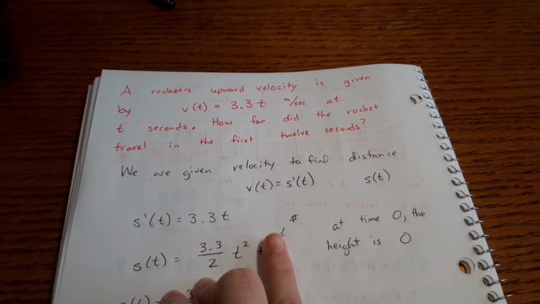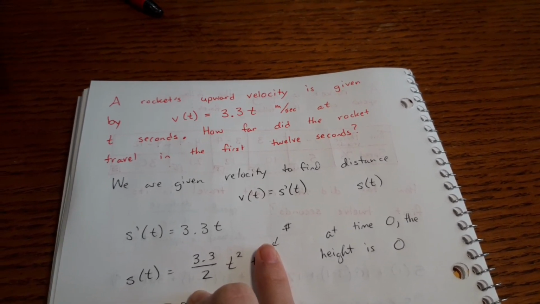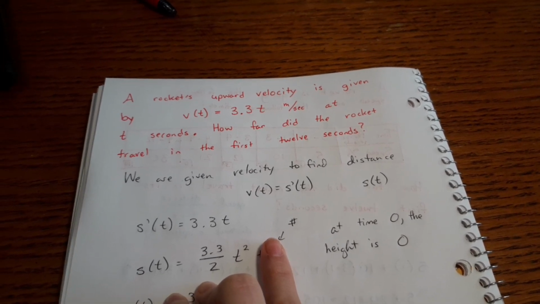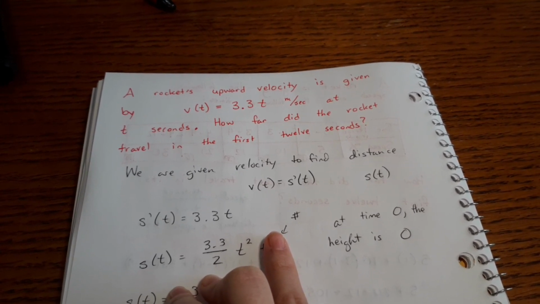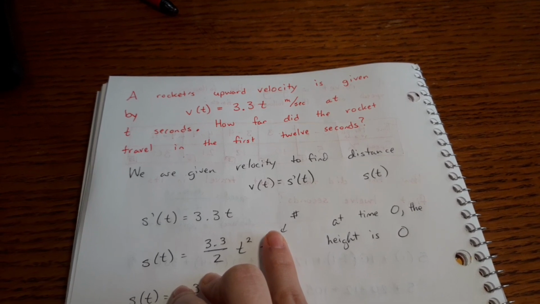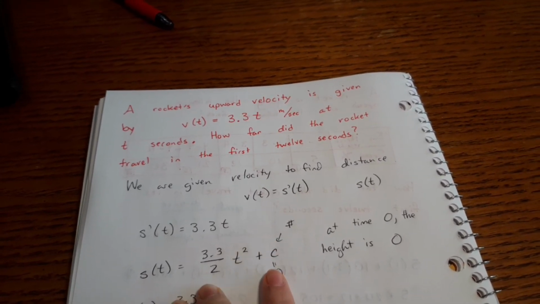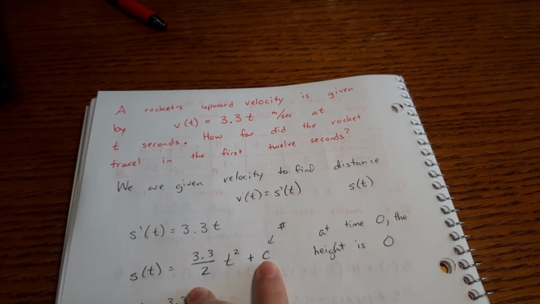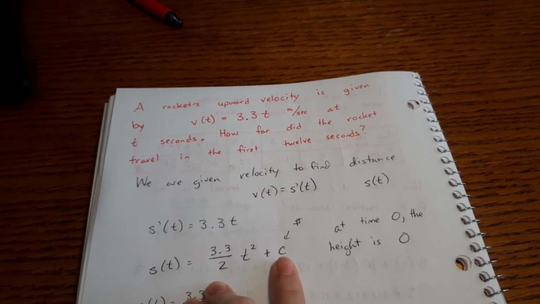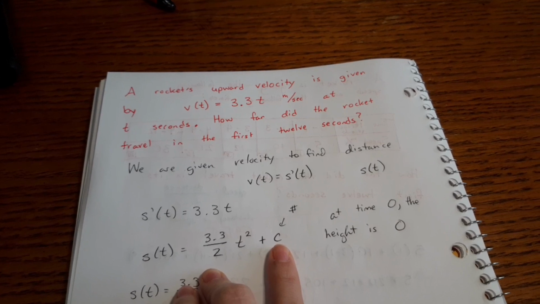When you take the derivative of 3.3 divided by 2 times t squared, you're going to pull down that 2 to the front and you get 3.3, and then t squared becomes t. And so that's a proper s of t. But then we have one little extra piece here. We have plus a constant, because the derivative of a constant is 0.